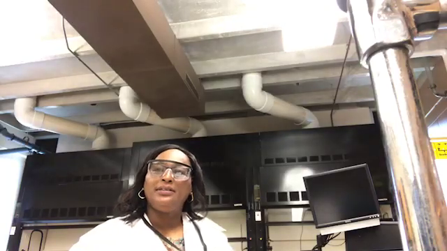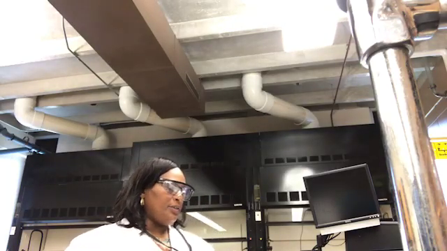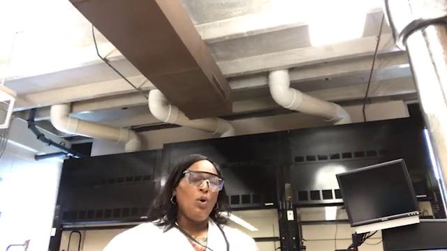For part 2 of the Basic Laboratory Techniques, Measurements, and Calculations lab, we're going to be examining a ruler.